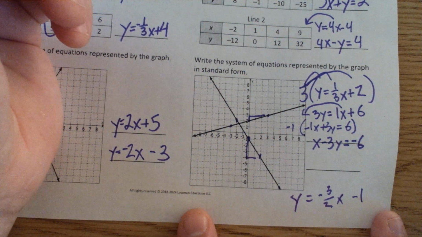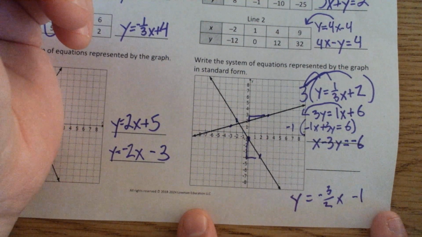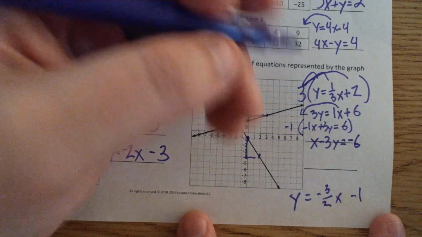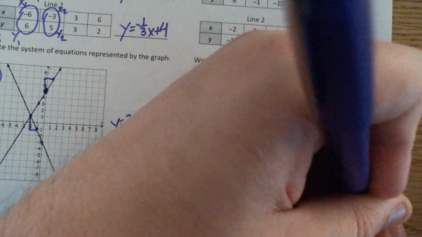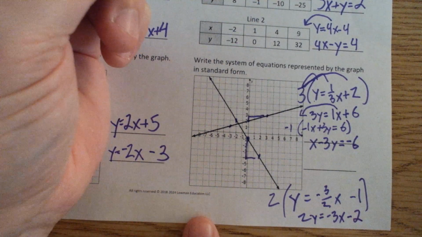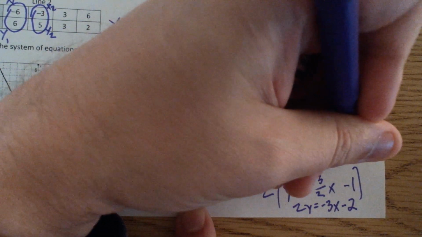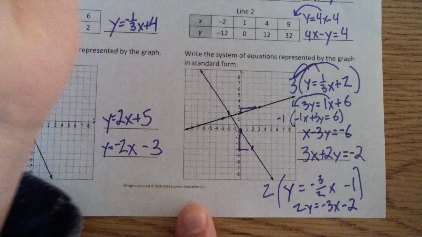And all we do there would be, let's multiply by 2 to give me 2y equals negative 3x minus 2. And then when I move that x over, it turns positive, and so I just have 3x plus 2y equals negative 2.